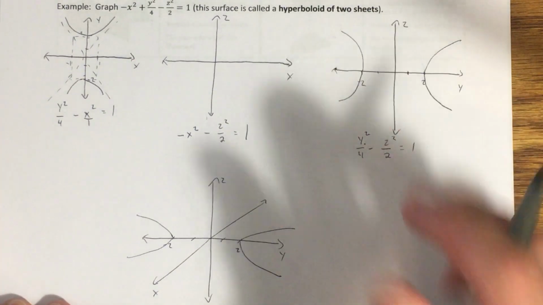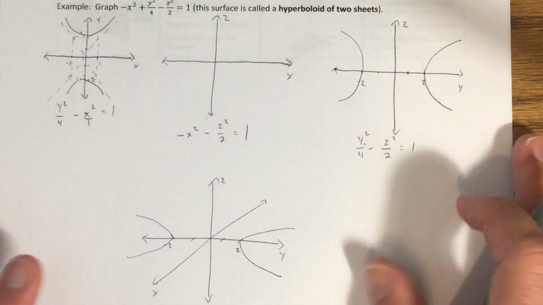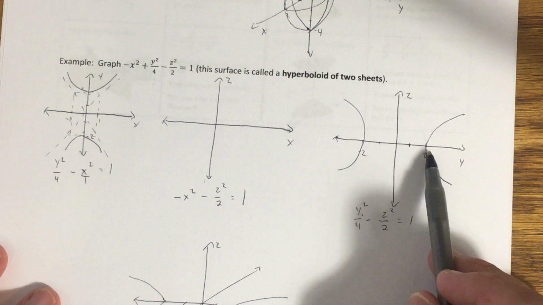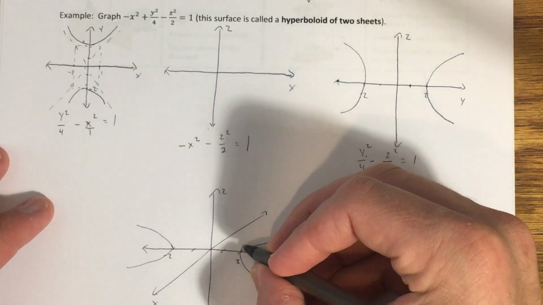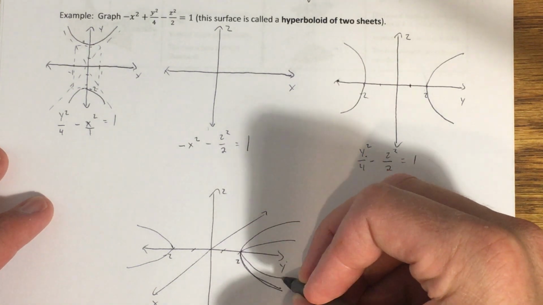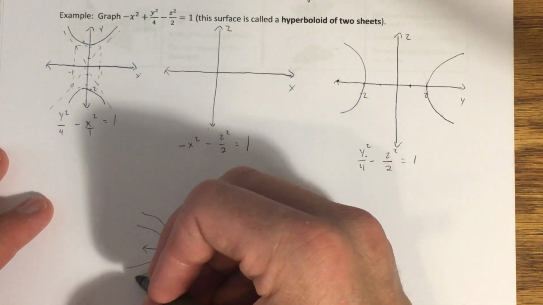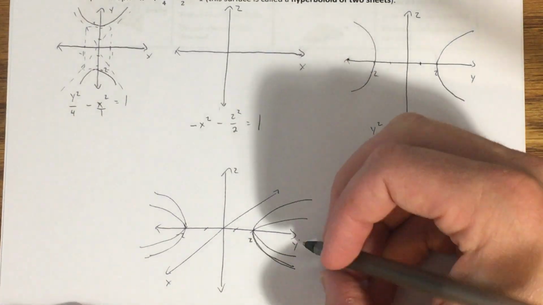But moving on to my yz plane, here's my yz plane. Again, it looks similar. You know, we have y-intercepts at plus or minus 2, and it opens along that y-axis. And so we're going to get something kind of like this. Kind of like this. Okay? Now, my graphs, as usual, don't look great.